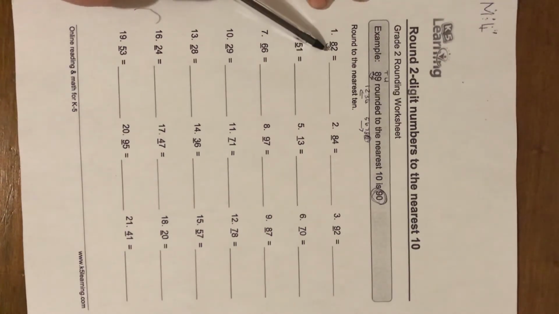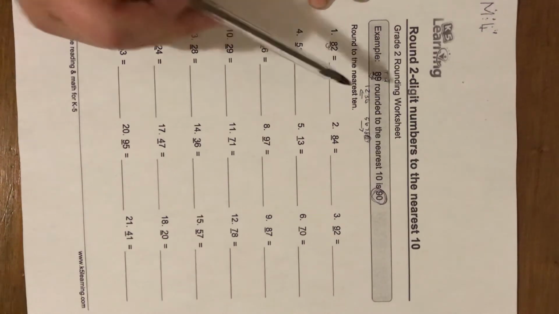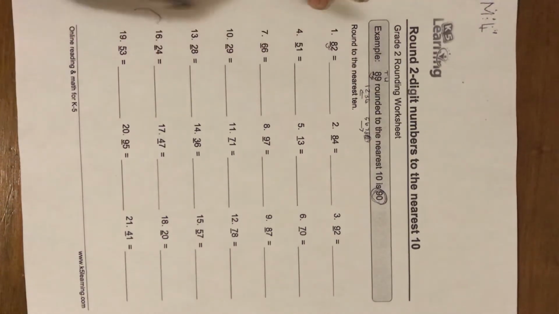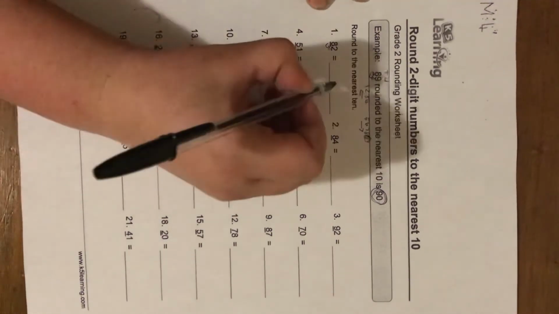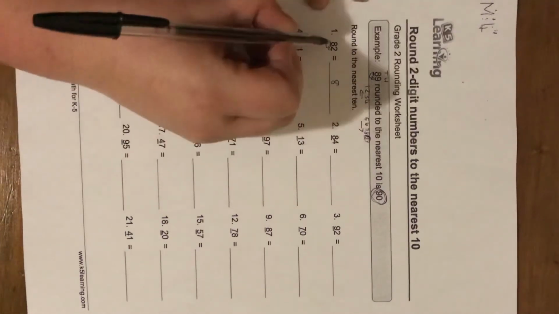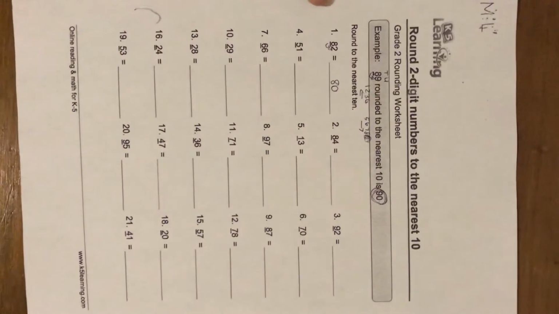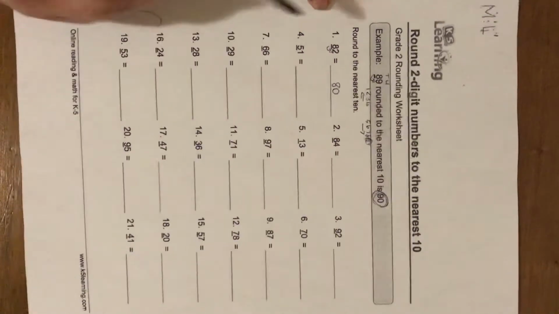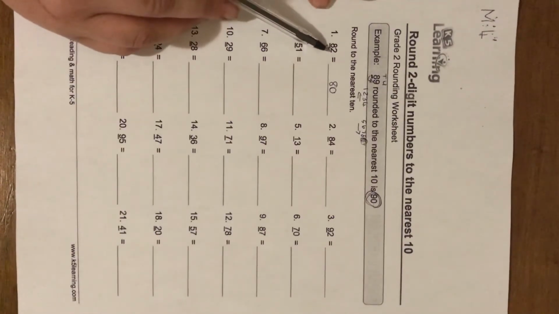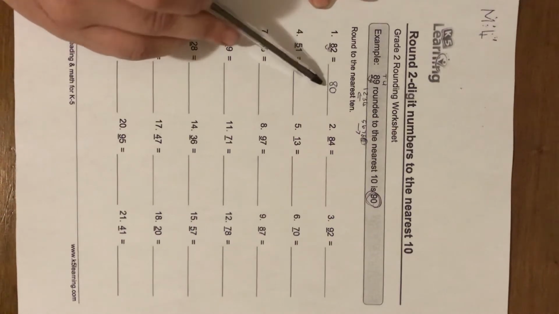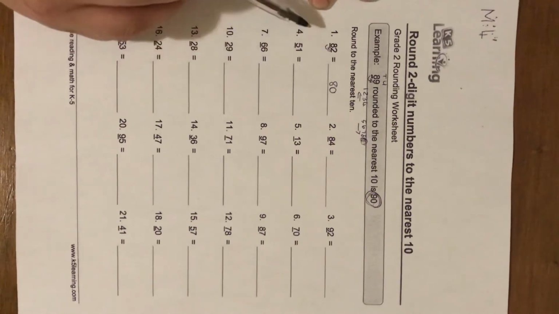What is this number? A 2. So 2 tells us that it stays the same. So we leave it as 8. The 2 has served its purpose, so we put a 0 in its place. This is correct because it's saying 82 is closer to 80 than it is to 90.